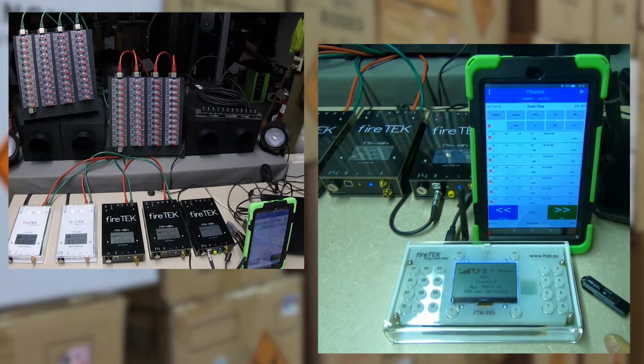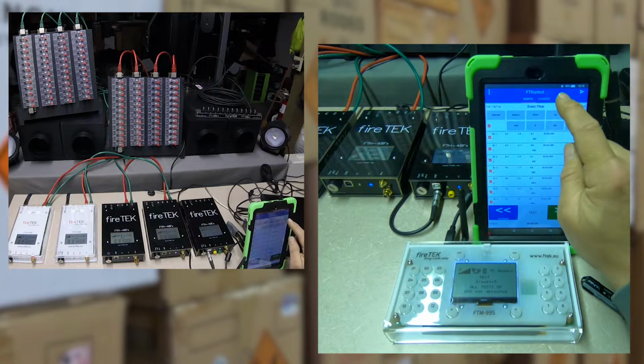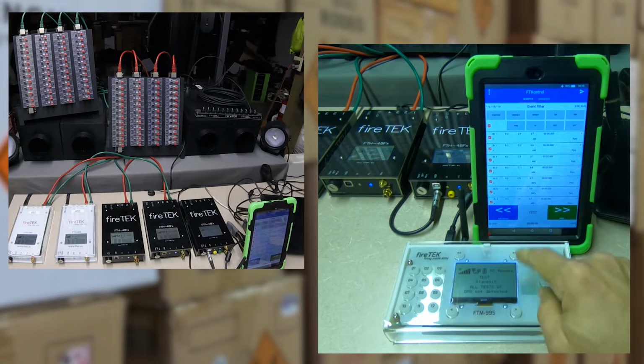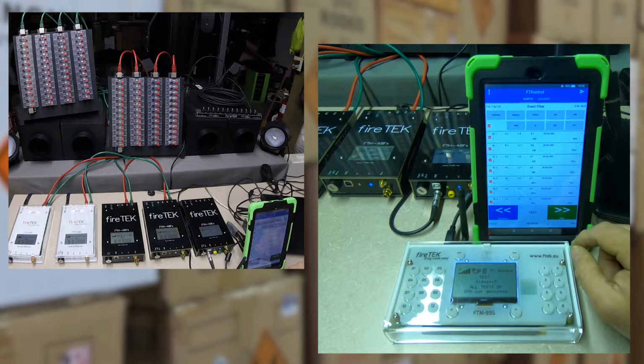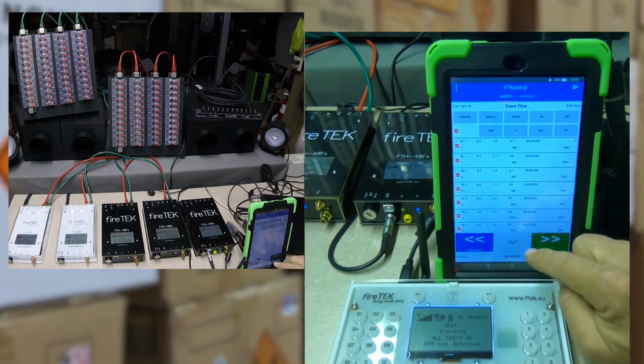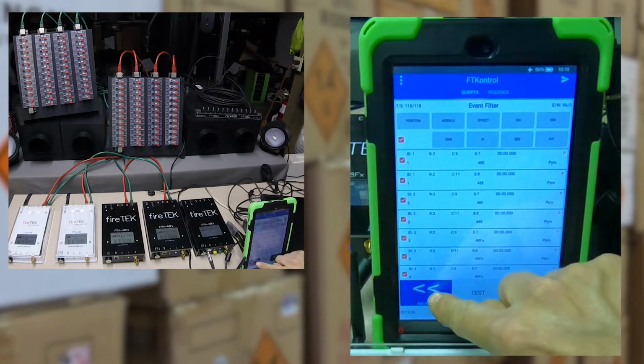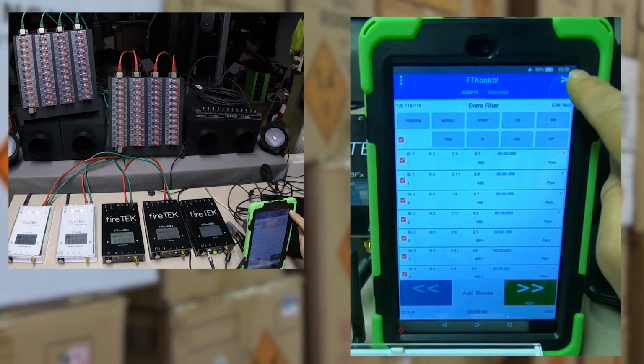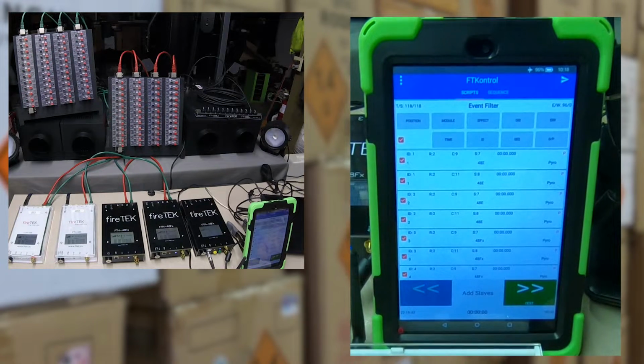What we'll do here is load the script from the FT control application connected to the remote. We'll load this up to all 5 of the modules. Now when you load this up, you need to be in test. If we were to go back one to add slaves, we don't have the option to load the script.